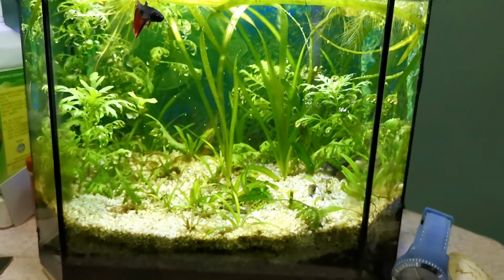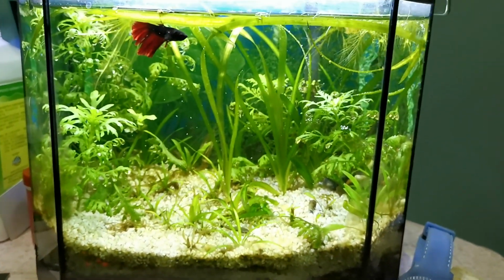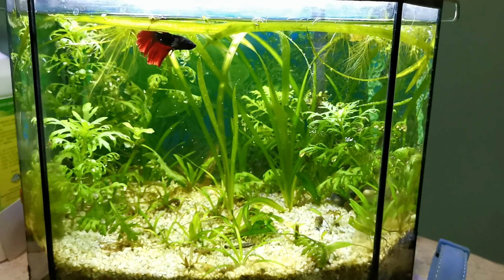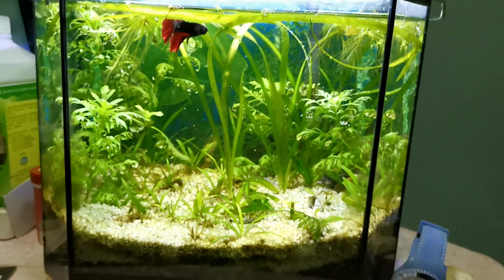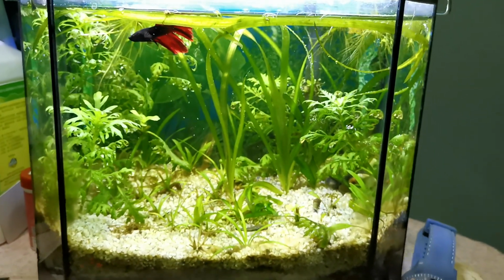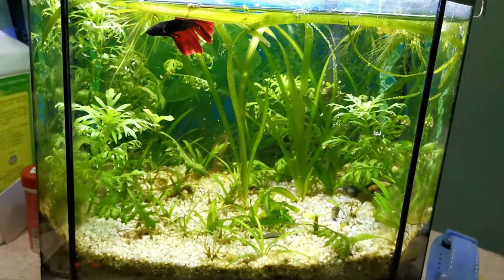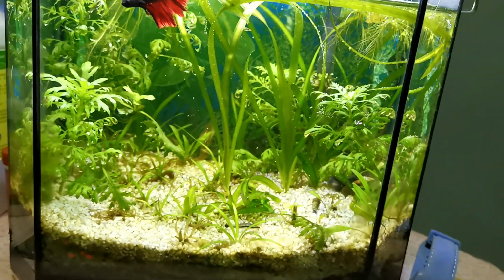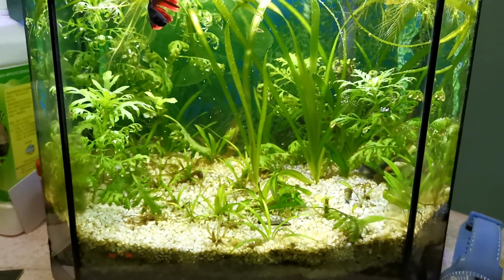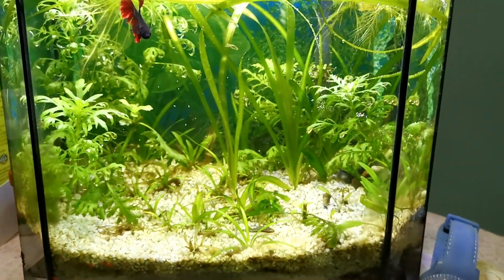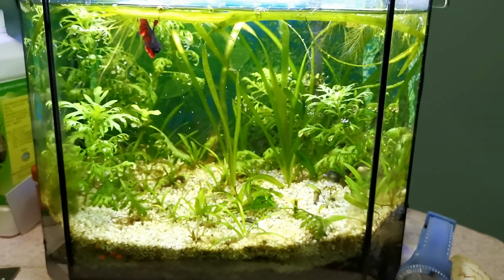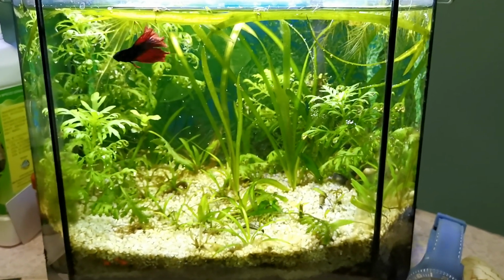So what do you do now? Oh my god, there's ammonia in my tank. Well, yes, there is ammonia in your tank. I'm pretty sure of it. But that's where the beneficial bacteria comes in. I mean, it's kind of advanced, but the basics you should know is that the main function of beneficial bacteria is to convert ammonia into nitrates. Okay, hear me clearly. Convert ammonia into nitrates.